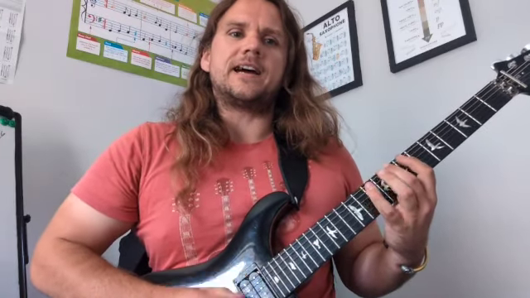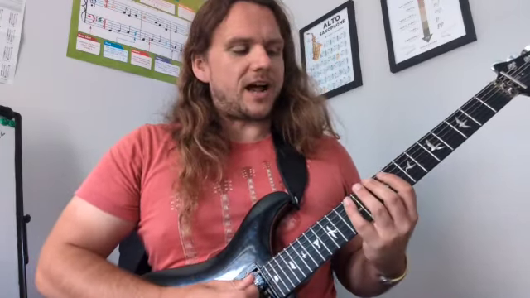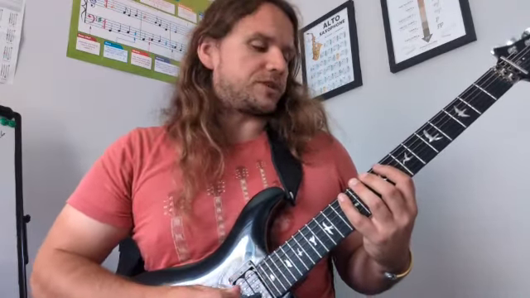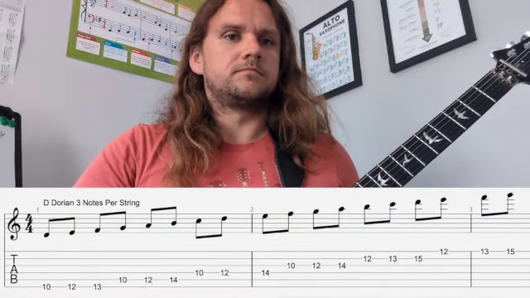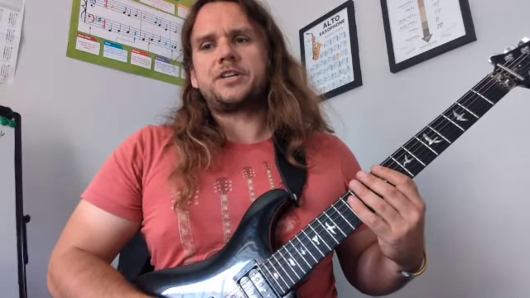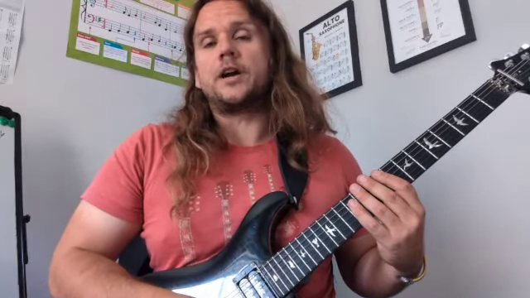So rather than starting here, we now start here on the second note. That starting point gives us Dorian, which sounds and looks like this. All the notes of C major, the exact same notes, but our starting point is now on the second degree of that scale.